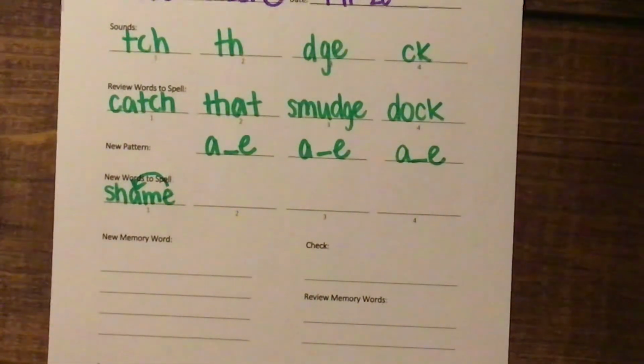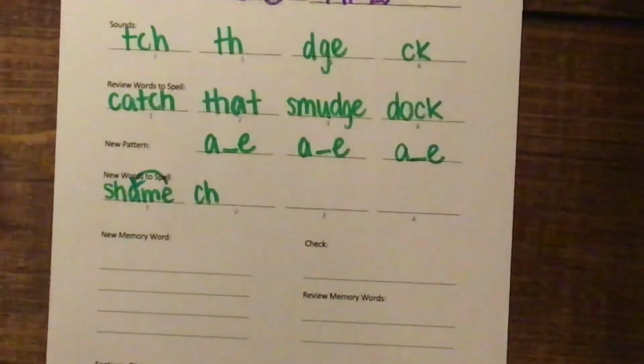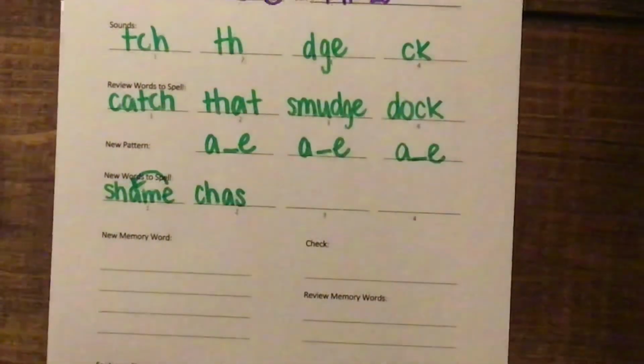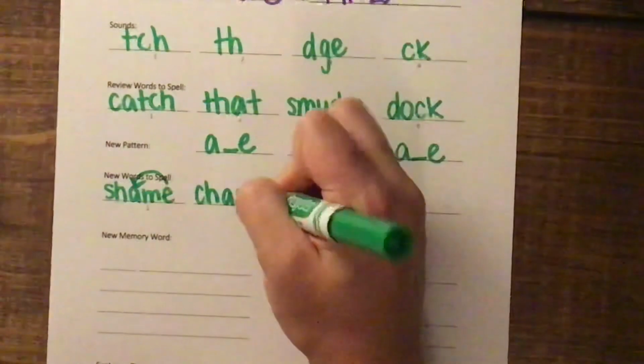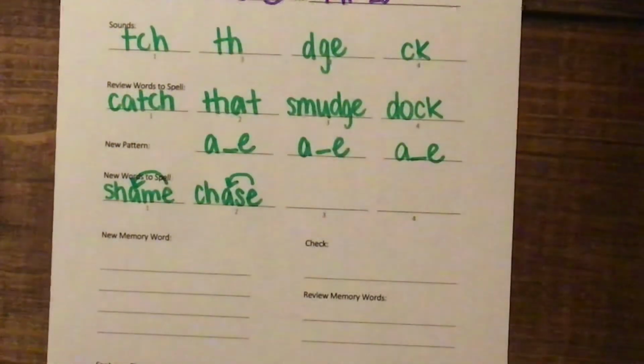Next word is chase. I hear ch like Charlie, one of the H brothers, or like chair, I suppose. Ch, a, s. And to get that A sound, I need that magic E on the end. That E jumps back over one consonant, makes the vowel say its name. Chase. We have two more words, guys, and then we are done.